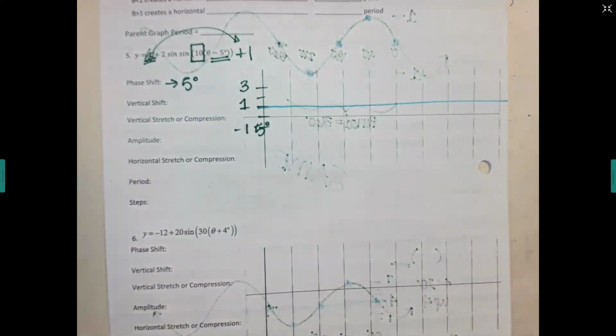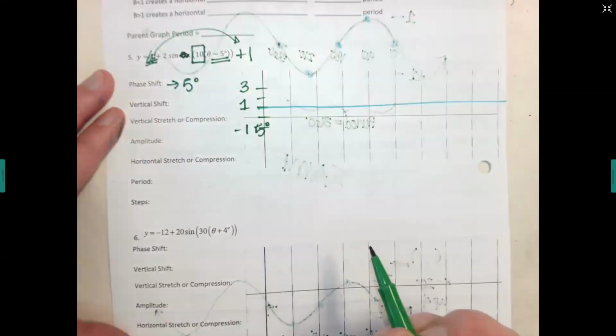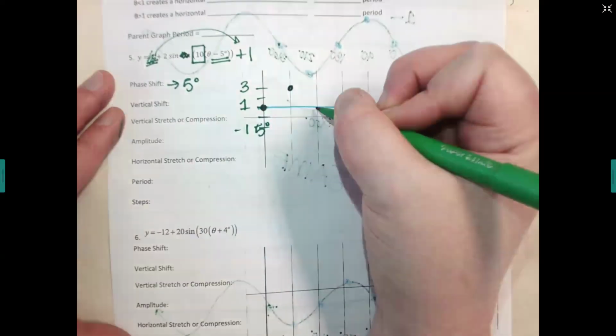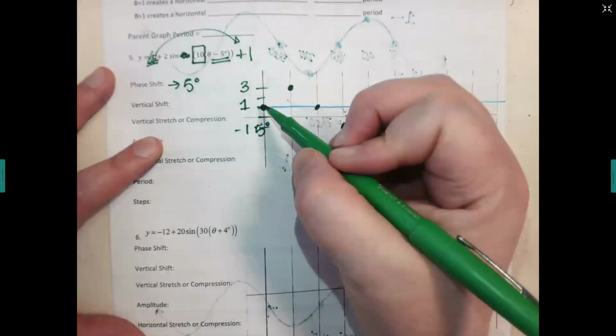Okay, then go ahead and do your graph. This is a sine, and we know that sine starts in the middle. So you would start at 1 up to 3, 1 down to -1, then back to 1. Okay, and then draw a new one.